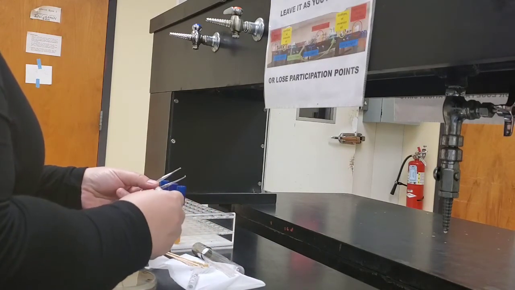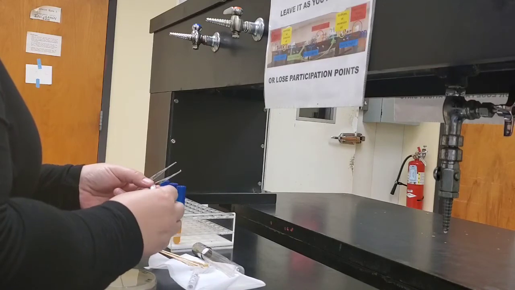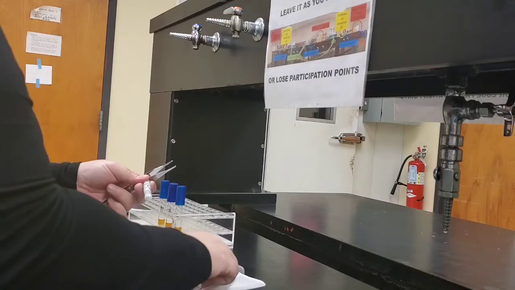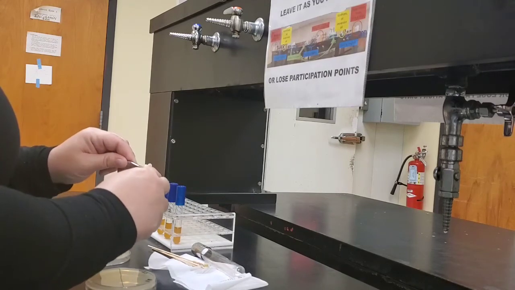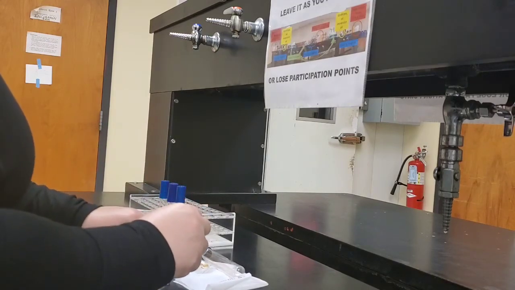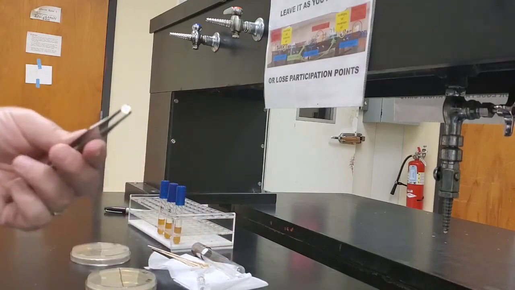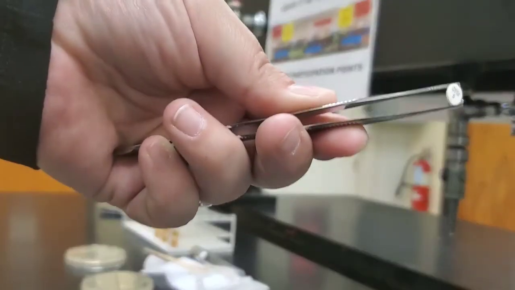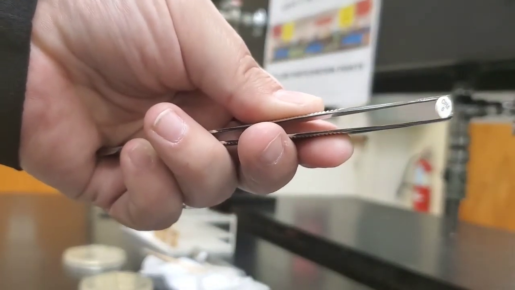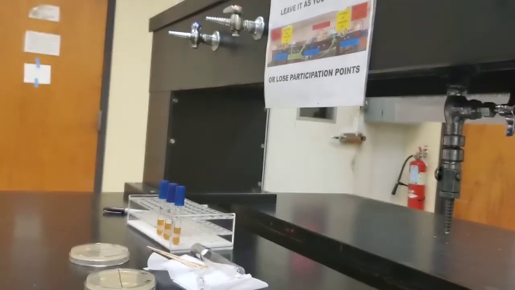And then our second antibiotic that we're going to test is cefixime. And we see when we pop this disc out, it says CFXM8.